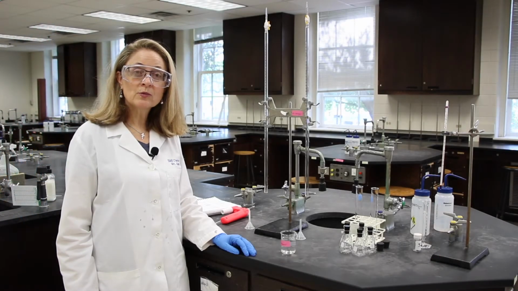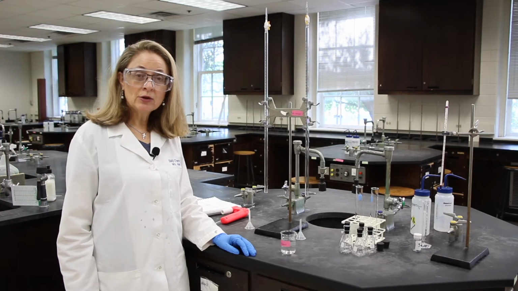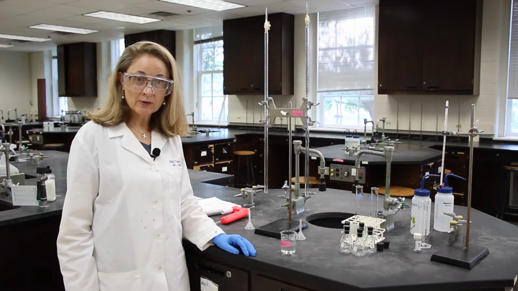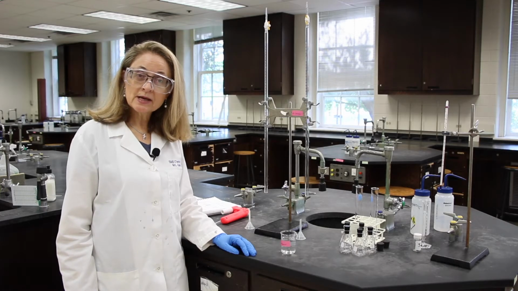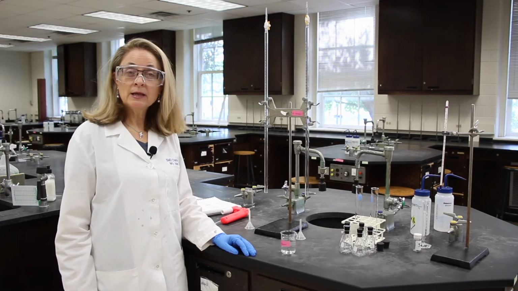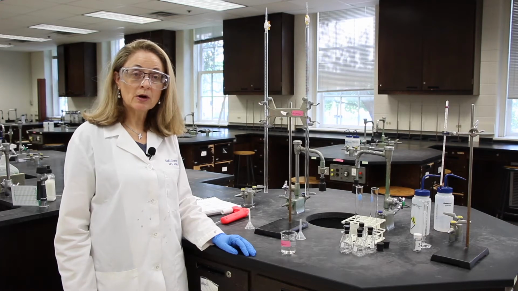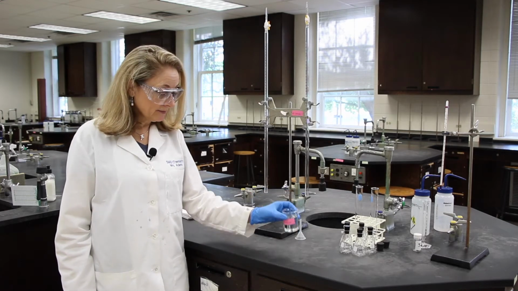We're going to start in with the procedure. I'd like you to follow along in your lab manual. The first step says obtain about 80 milliliters of 2-propanol, and I've already done that.